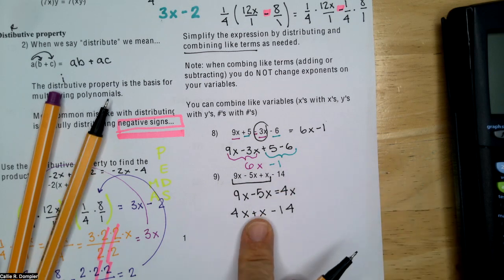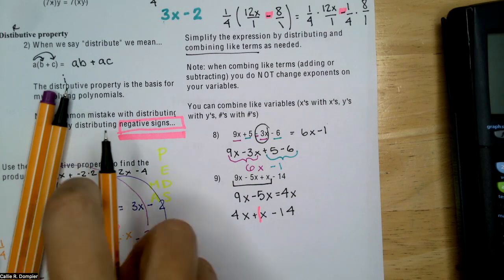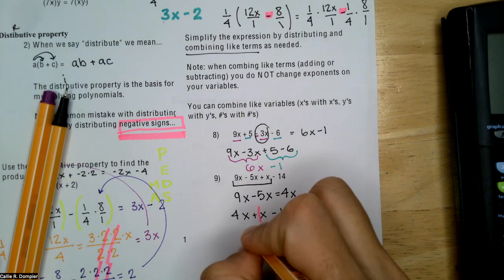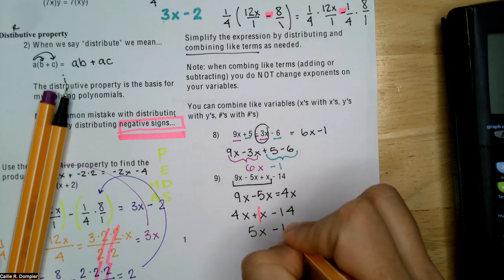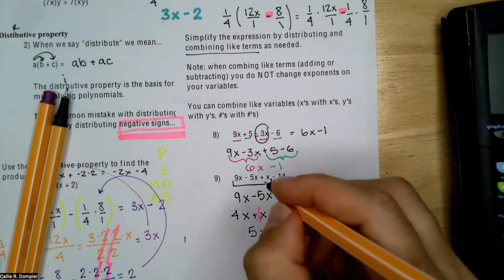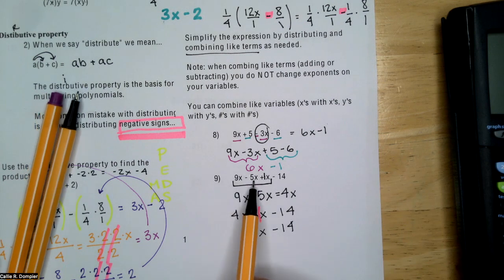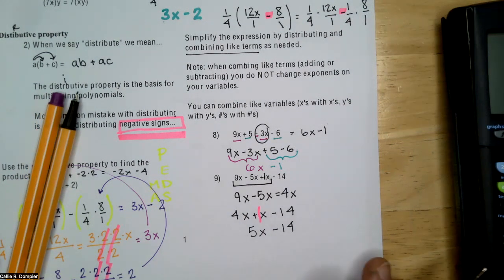If you just have x, that's 1x, okay? 4x and another x is 5x minus 14. Okay. Yeah, just pay attention to the signs. So that's a 1x. And you're welcome to add them all together. 9 minus 5 plus 1. You can do it all at once if you want. Okay.